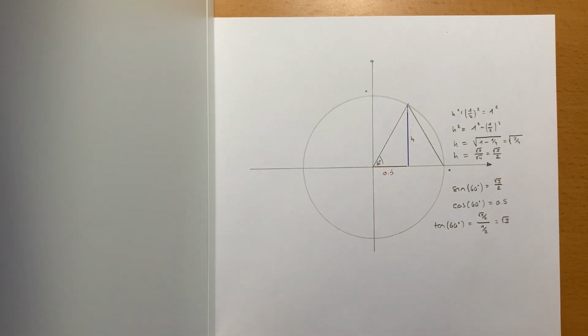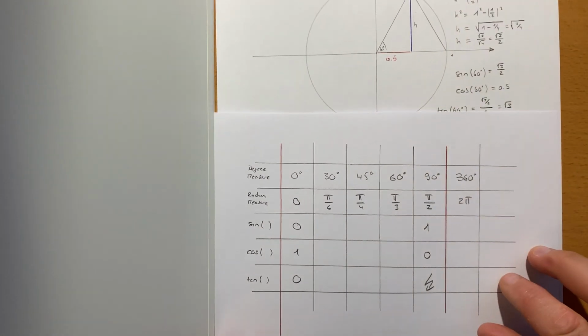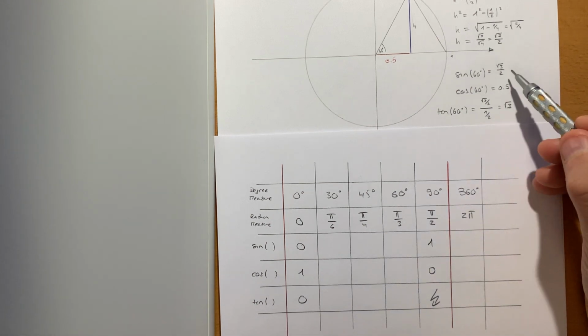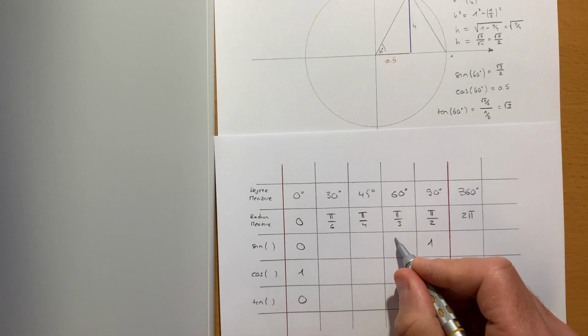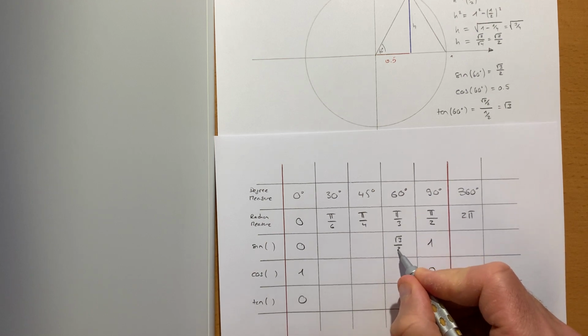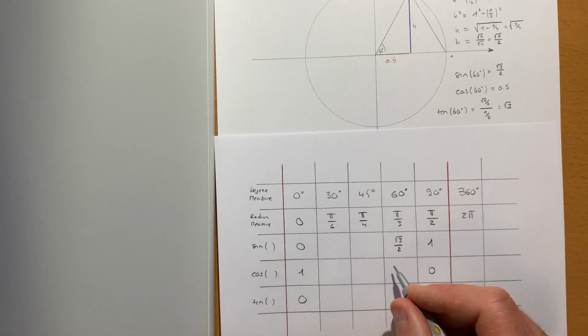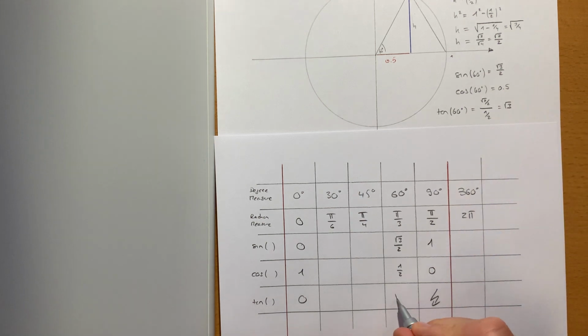Now, when you use this table, let's put in the values. Well, sine of 60 degrees or pi thirds is the square root of 3 over 2. Well, this one, cosine, is 1/2. And tangent of 60 degrees is the square root of 3.